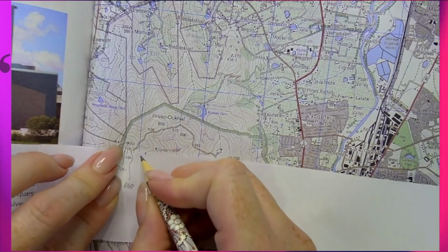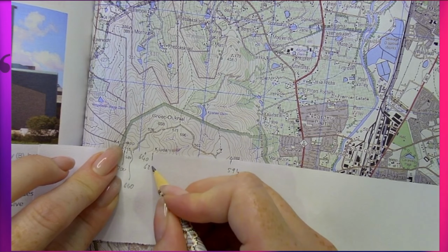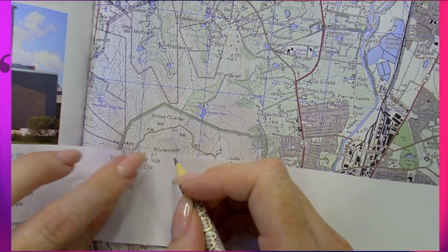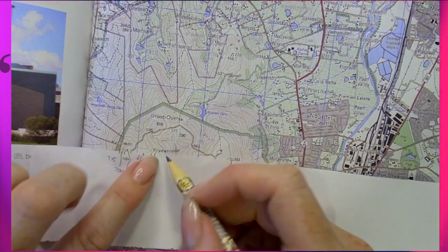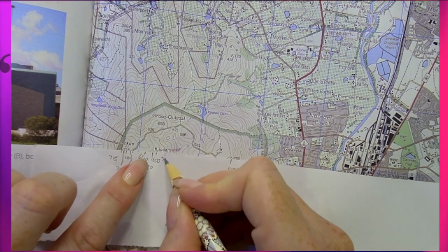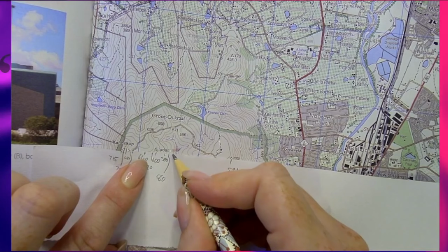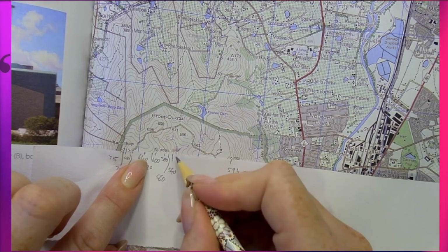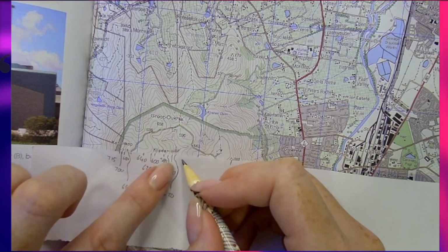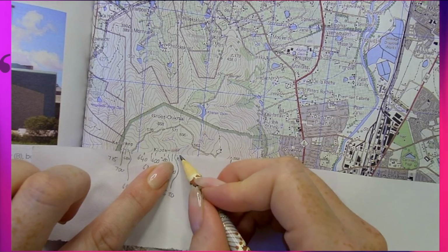Okay, so that's 640, 620, and there 600. Great. Here is my next line. So it's still going down. 580, 560, 540, do I have enough space? 520. There's a river over there. I'm just going to make note, a little R for the river.